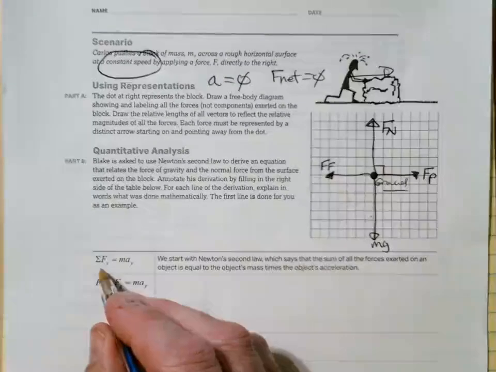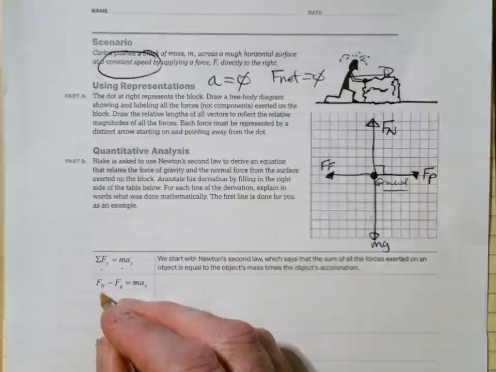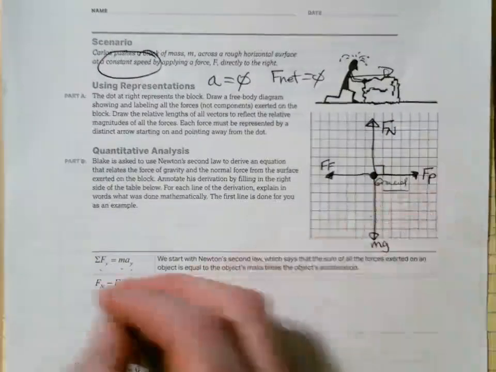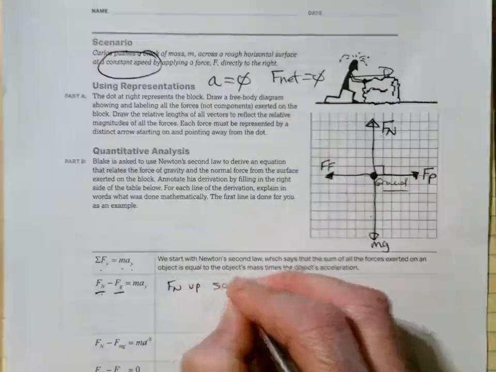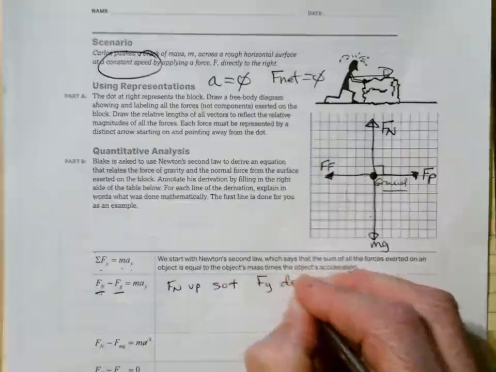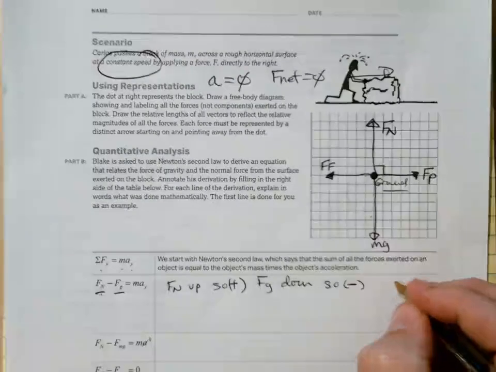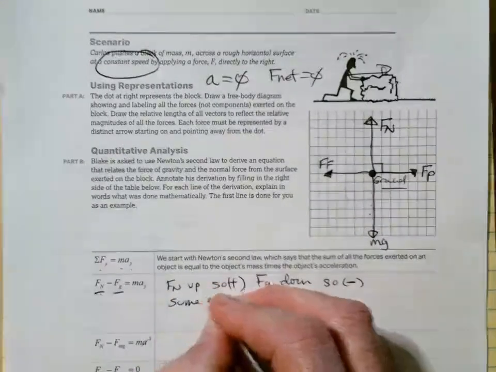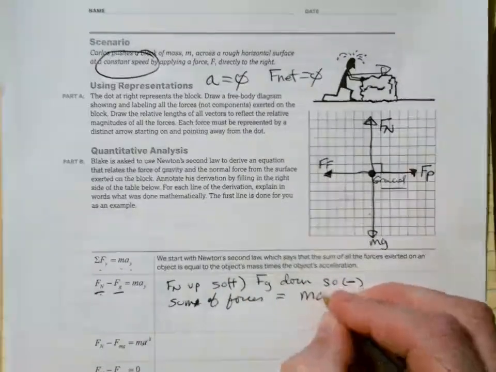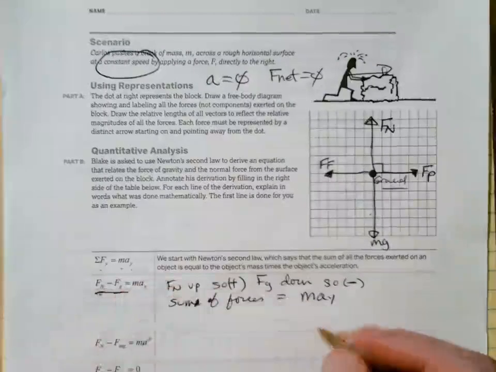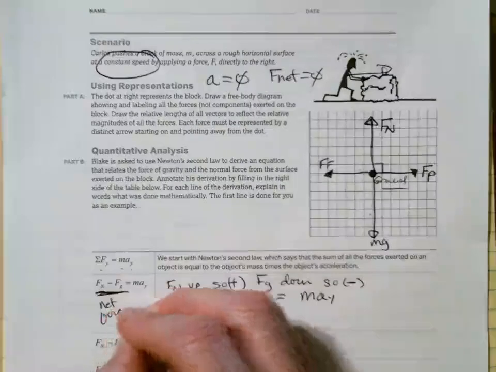Okay, the net force equals mass times acceleration. This is just in the up-down direction. So the two forces in the up-down direction are the normal force and the force of gravity. So the normal force is up, so positive. Force of gravity is down, so negative. And the sum of the forces is always equal to the mass times the acceleration. That's where it comes from. This is the net force. It's the sum of the forces.